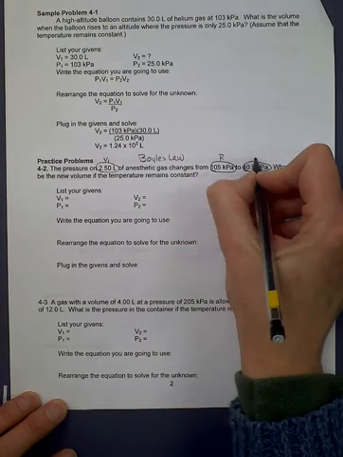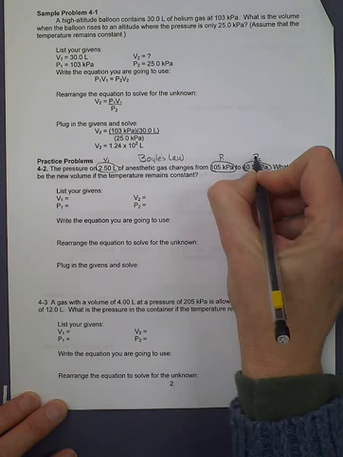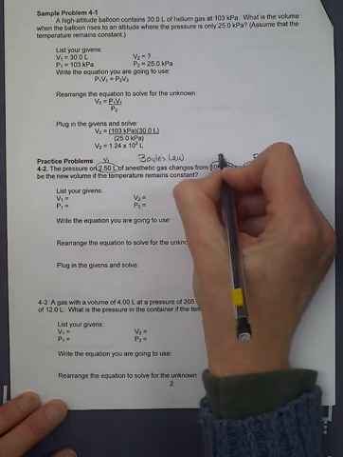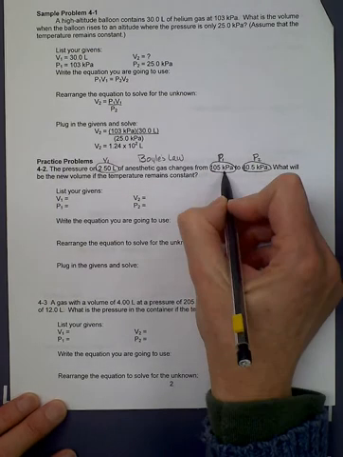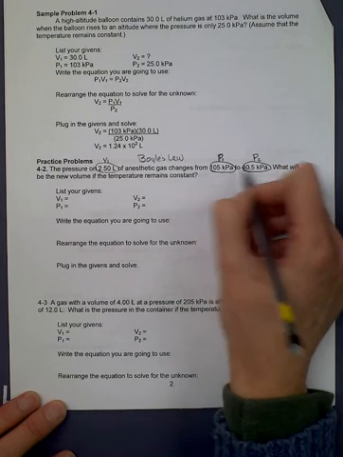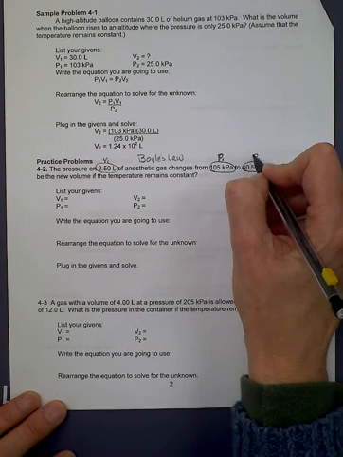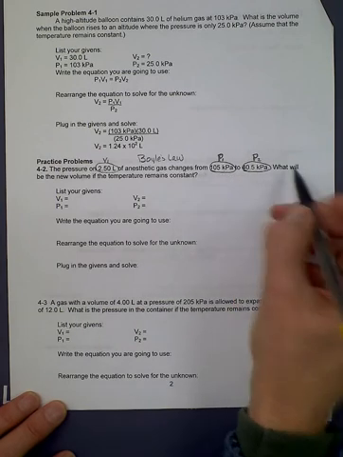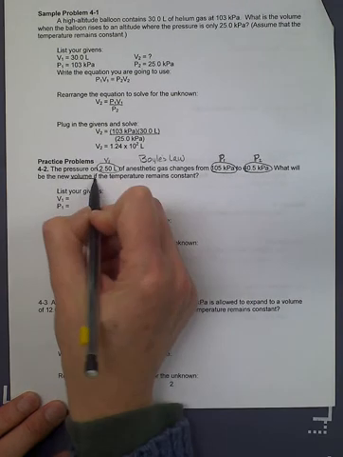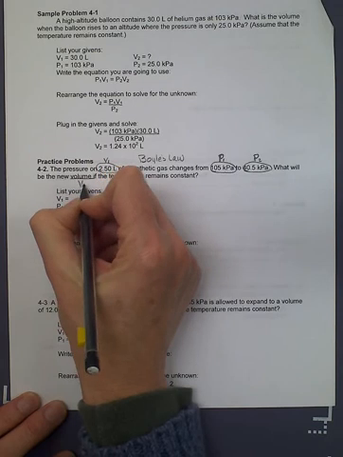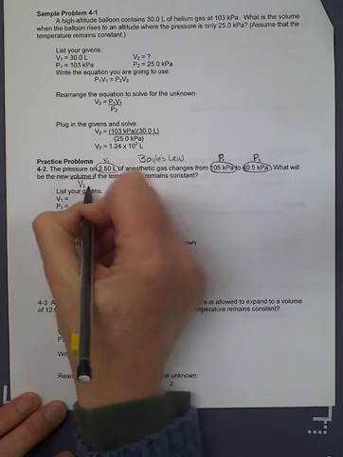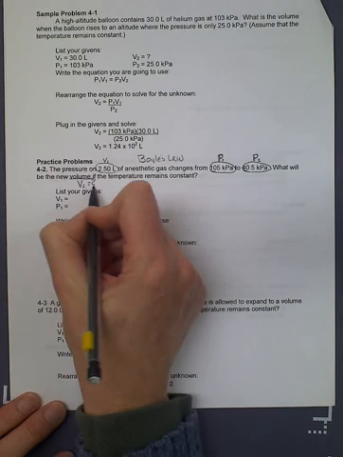This is the second pressure. This is after a change. So we have P1, 105 kilopascals, the original pressure, and P2, 40.5 kilopascals, our new pressure. What will be the new volume? This is our V2 that we're looking for, if the temperature remains constant.